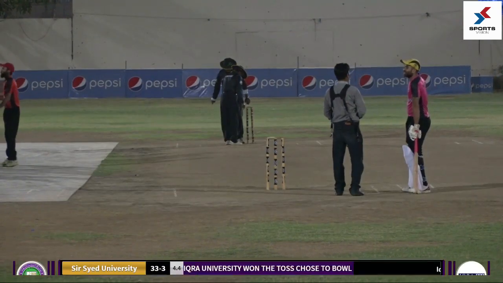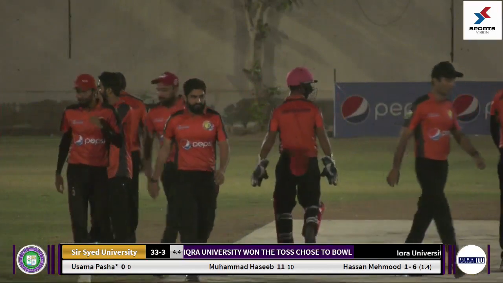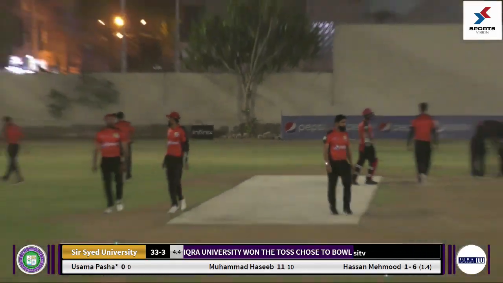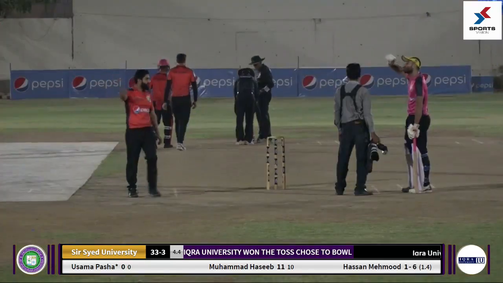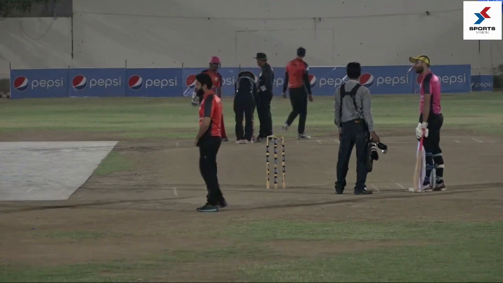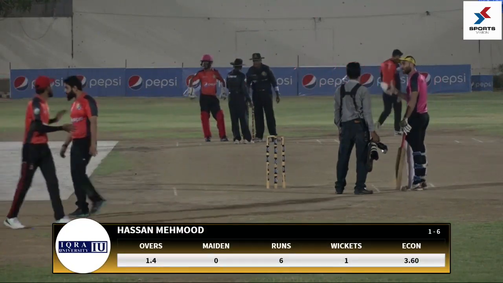As far as SSUET University is concerned, they need a couple of big overs, overs of 15 and 20, just to gain some momentum in the innings. As we have seen, scores around 70 and 80 are usually not safe enough. So they desperately need a couple of very, very good overs.